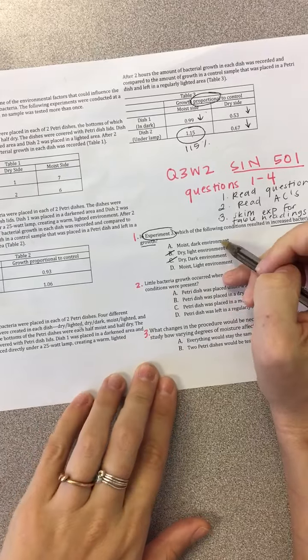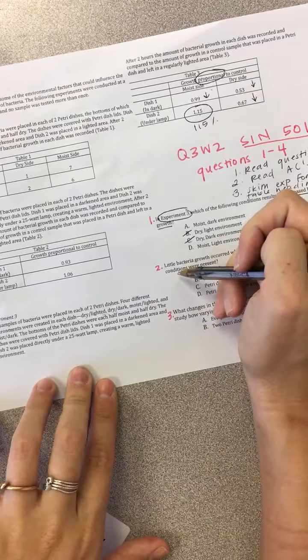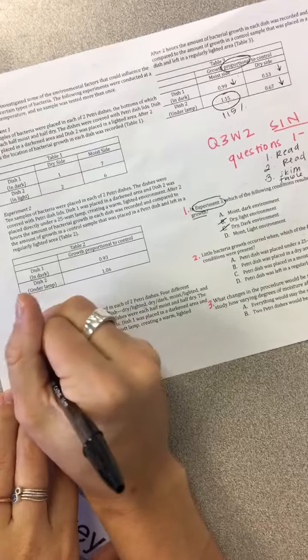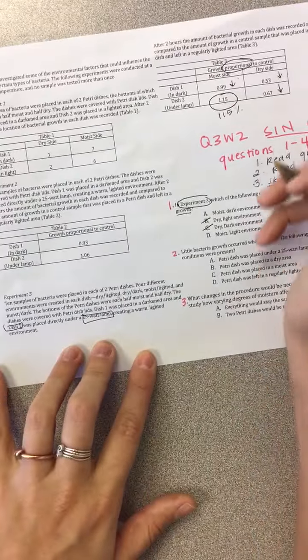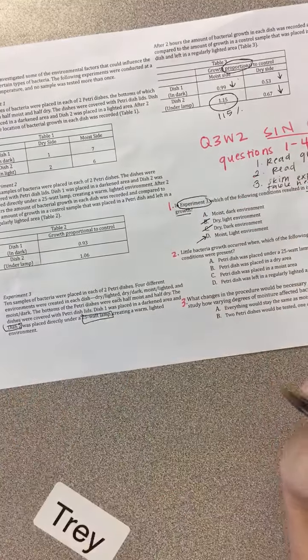Now, is it the dark environment or the light? So then I have to go back to the passage. Dish 2 was directly under a 25 watt lamp. So my answer is D.